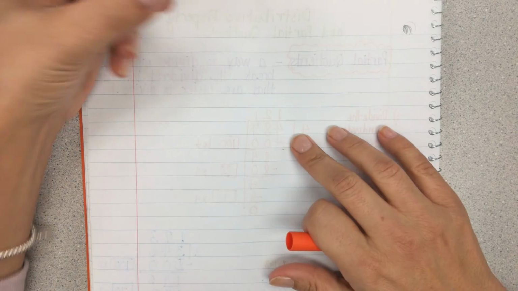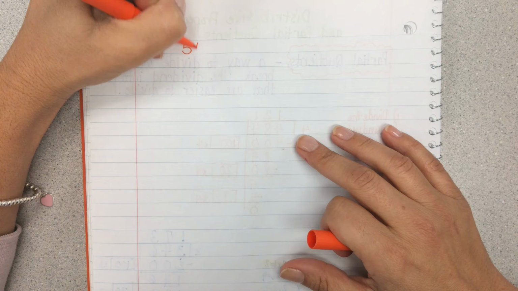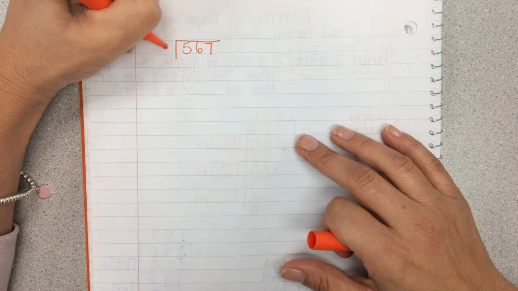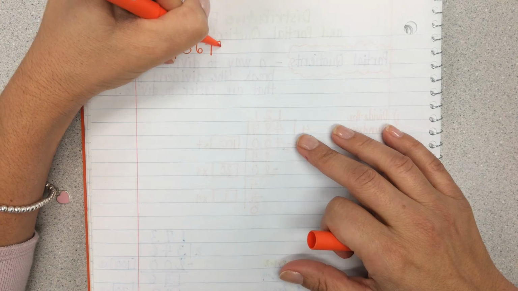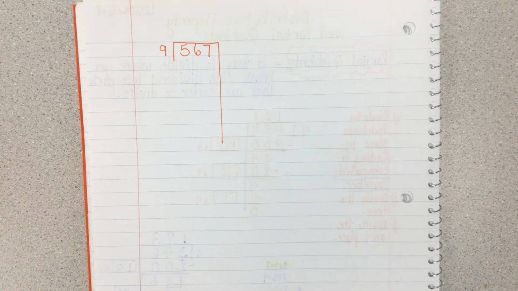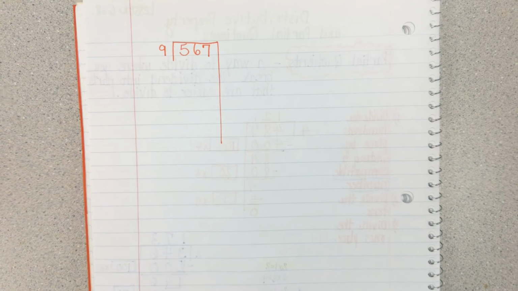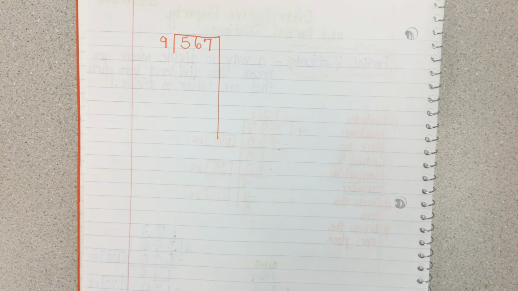Here's your next problem. I'm going to do 567 divided by 9. Now we have to work a little harder because we're going to work with our 9s. But the procedure, partial quotients, is going to make it pretty easy for us.